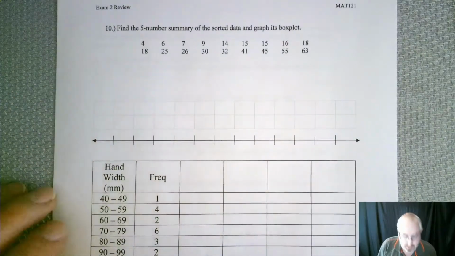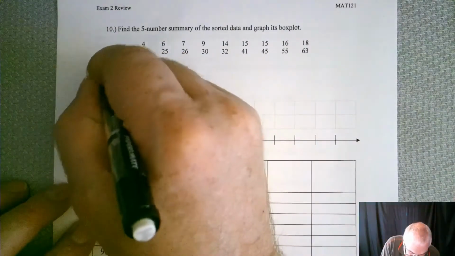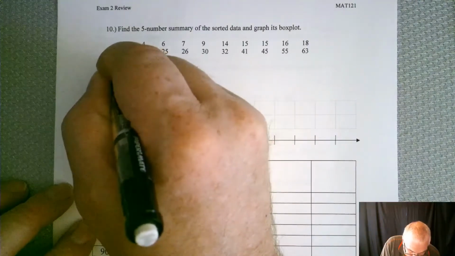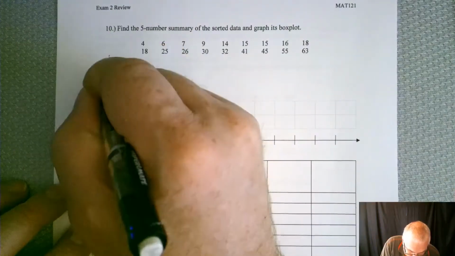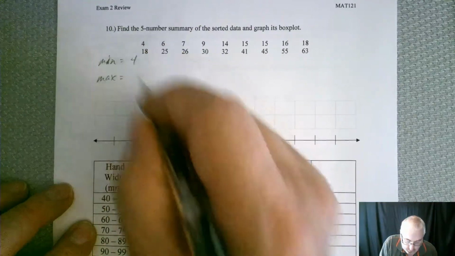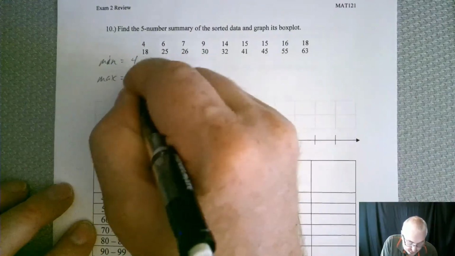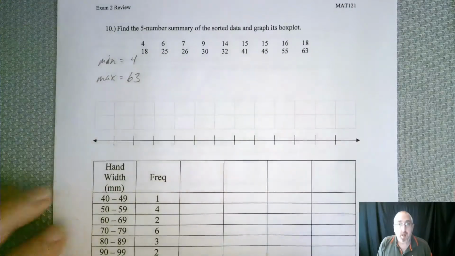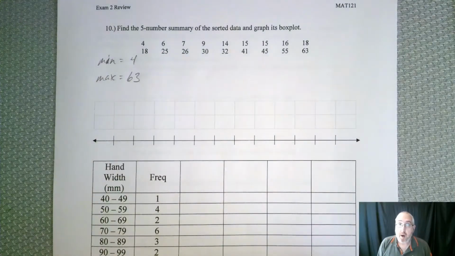Well, 5 things. So we got our max and min. Let me start with the min and our max. So our min is 4. Our max is 63. So now the 3 in the middle, remember, are your 3 quartiles. So your Q1, Q2, and Q3.